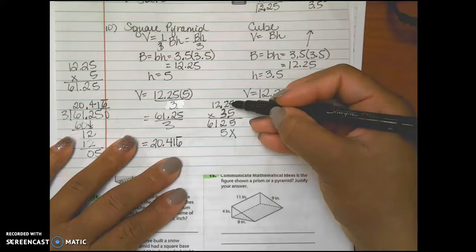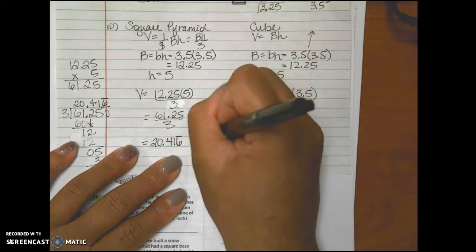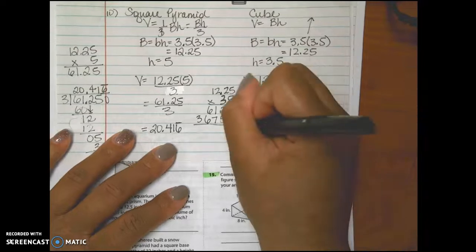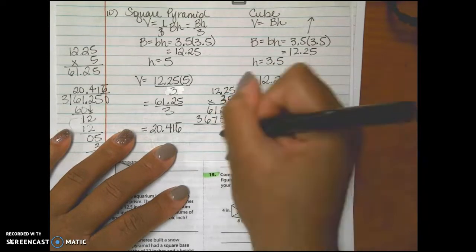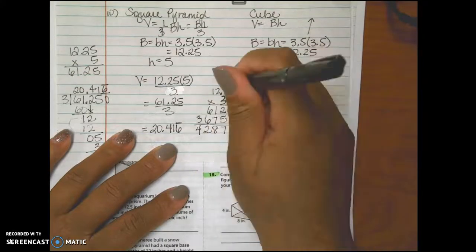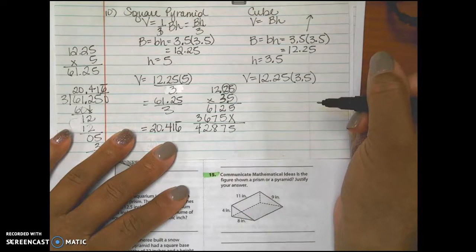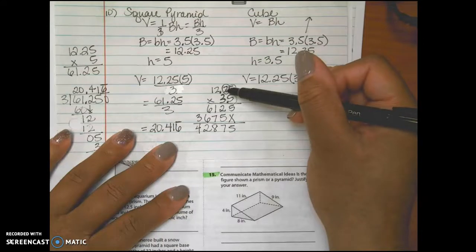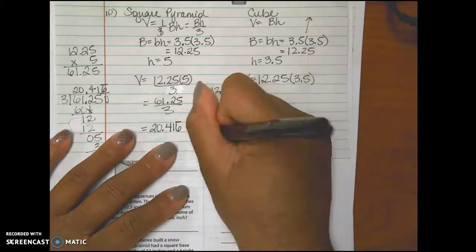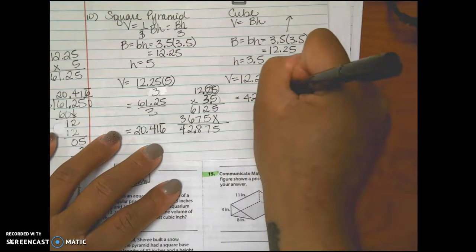3 times 2 plus 1. 3 times 2. 3 times 1. 5 plus 0. 5 plus 2. 7 plus 1. 6 plus 6. 1 plus 3. Where do I put my decimal? Between the who and the who? The 2 and the 8. Good. I need to move 3 places to the left. 1, 2, 3, because there are 3 decimals. 1, 2, 3. This is equal to 42 and 875 thousandths.